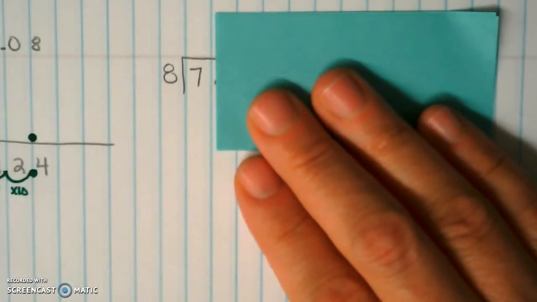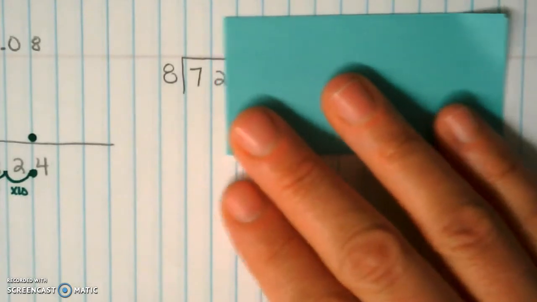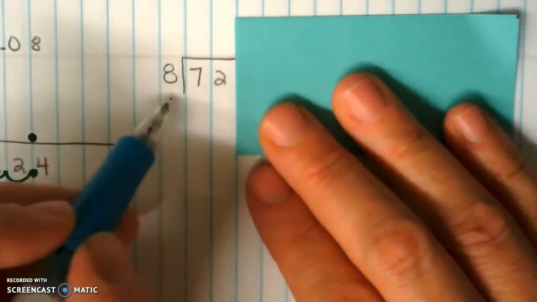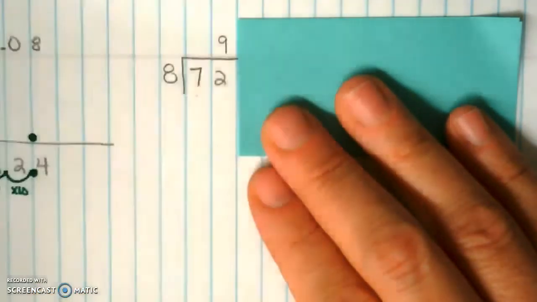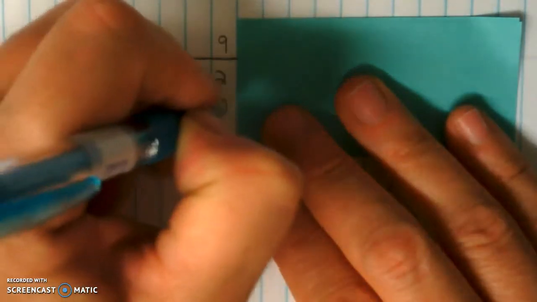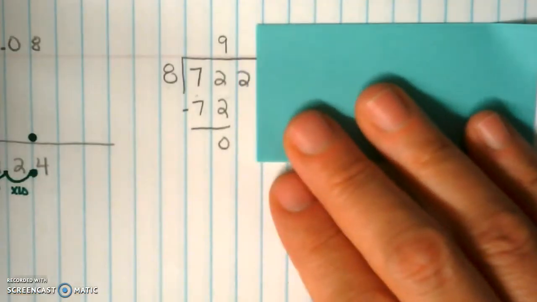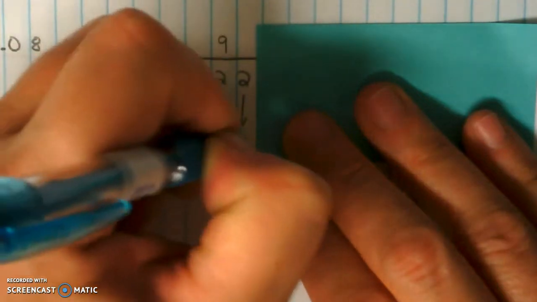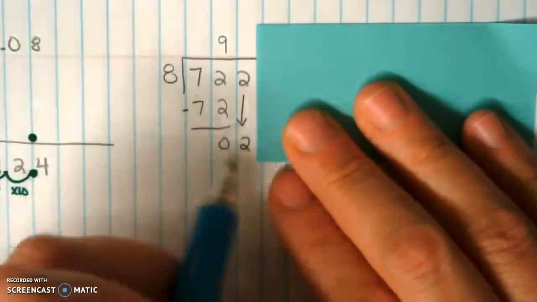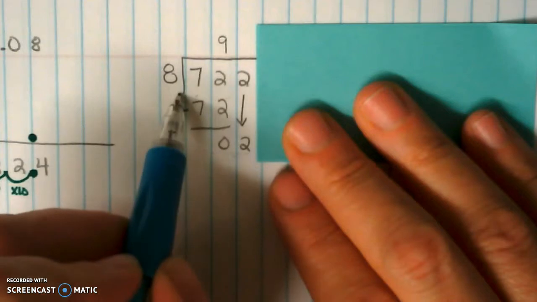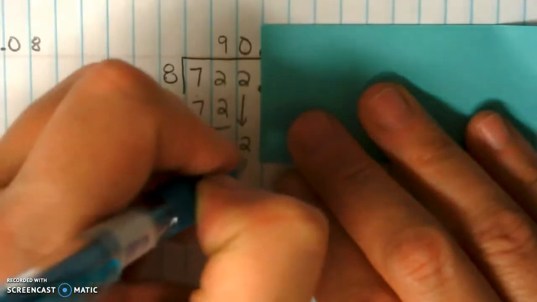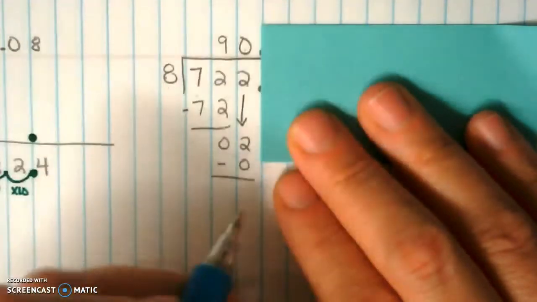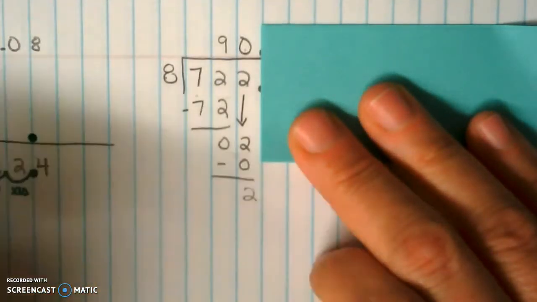If I have 7, I can't take away 8. I don't have enough. So when I slide that over to reveal my next digit, if I have 72, I could take 8 away 9 times. 8 times 9 is 72. 72 minus 72 is 0. And let's go ahead and drag that next number on down. Well, if I have 2, I can't take away 8. I don't have enough. 0 times. 0 times 8 is 0, and 2 minus 0 is 2.